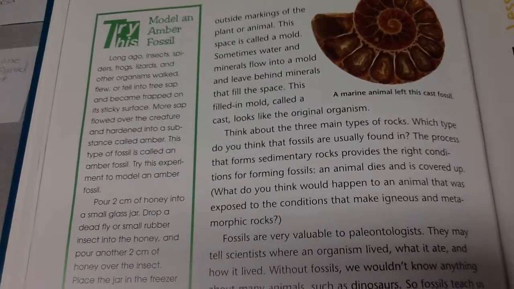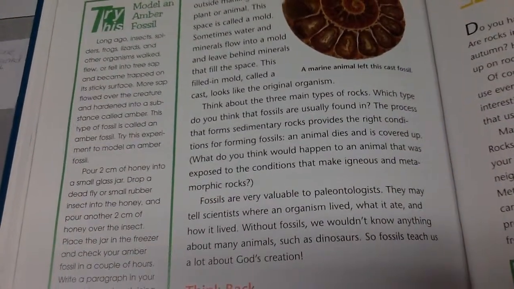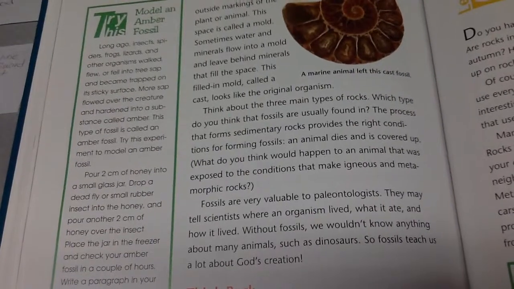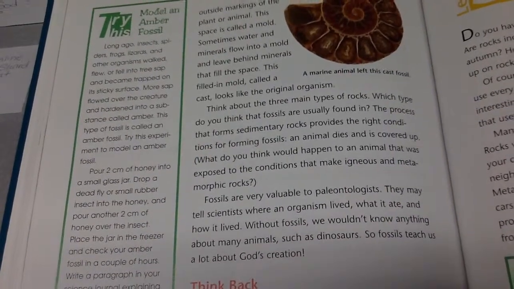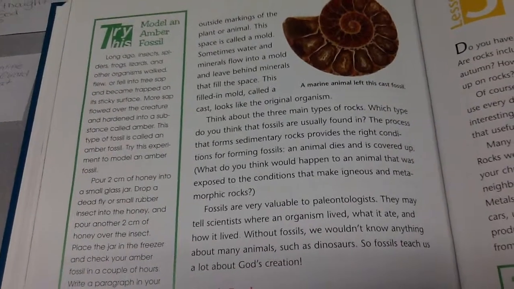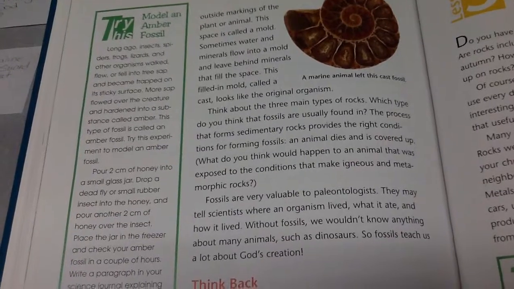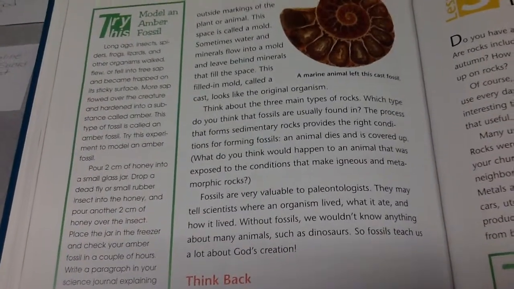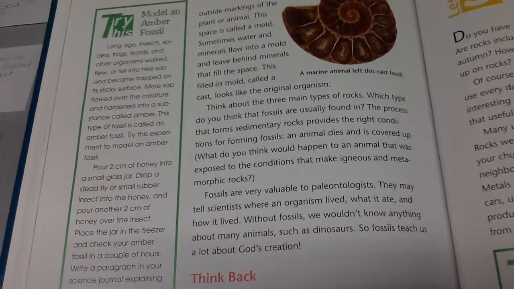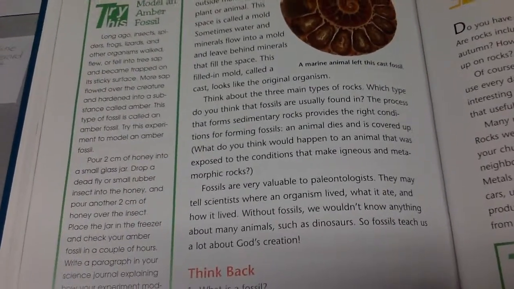Think about the three main types of rocks. Which type do you think that fossils are usually found in? The process that forms sedimentary rocks provides the right conditions for forming fossils. An animal dies and is covered up. What do you think would happen to an animal that was exposed to the conditions that make igneous, or volcanic, and metamorphic, or earthquake rocks?